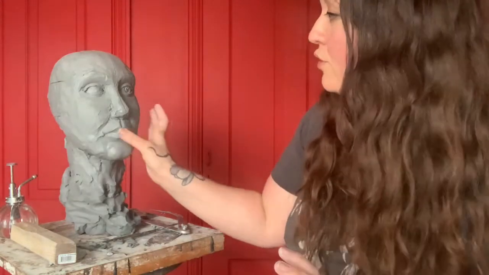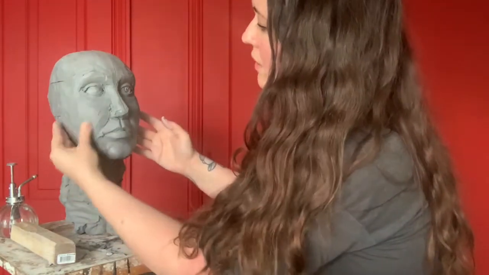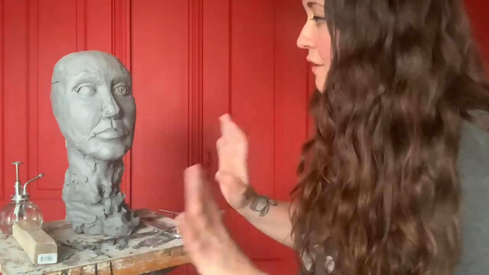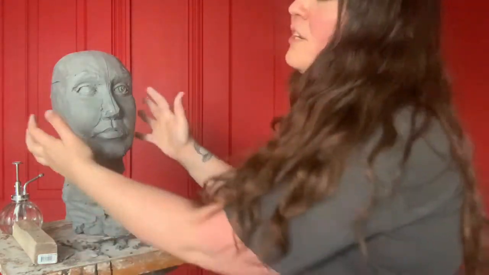But before you move on to any of that, do try to make the two sides of your face as even as your model's is. So that way you have something that you're starting with that reads as true as possible, and then you can make decisions about other areas of the head. So far, so good.